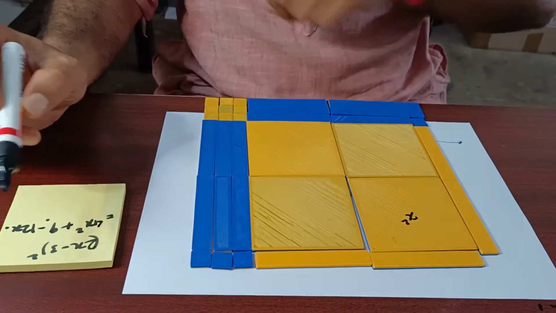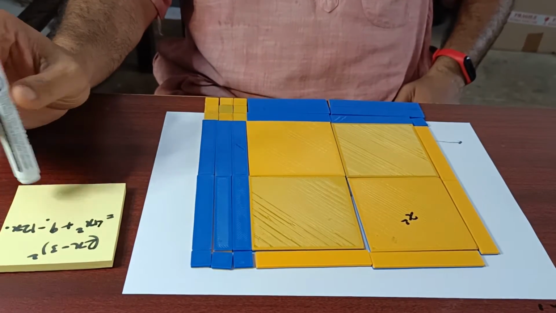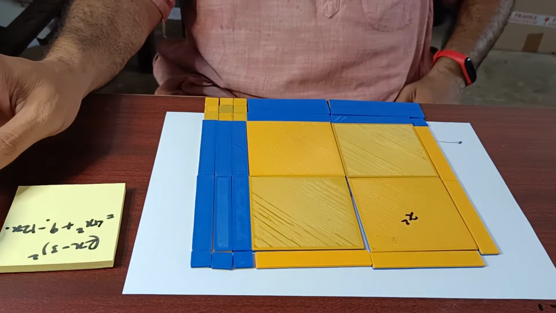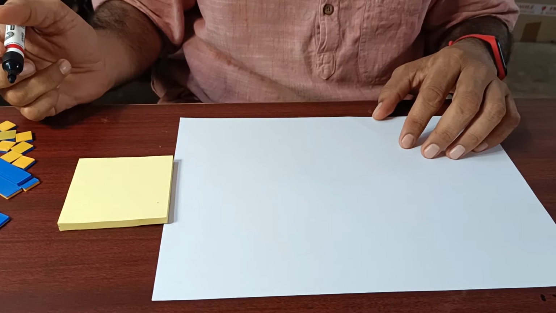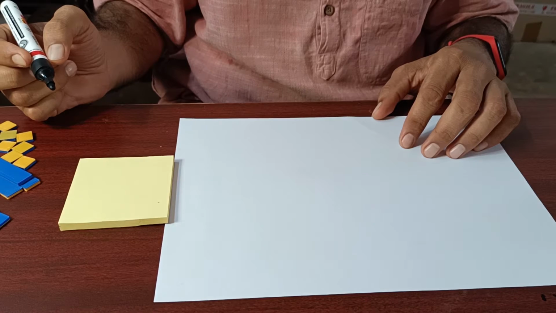Okay. So that's the a square. This is a minus b whole square, which will give you a square minus 2ab plus b square. Does this make sense so far? We can pause it. So in this video we'll see how we can use the algebraic tiles for factorization.